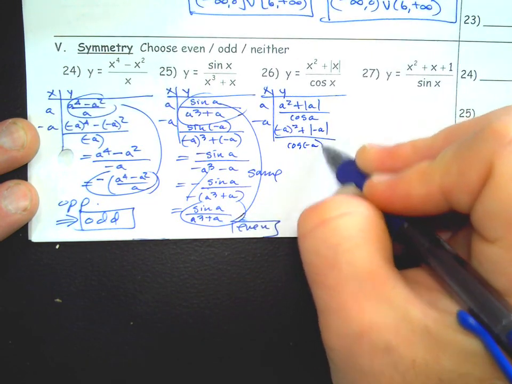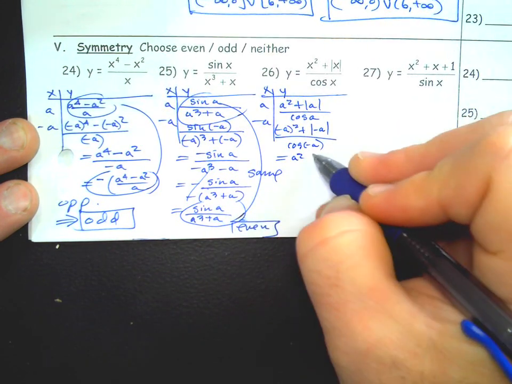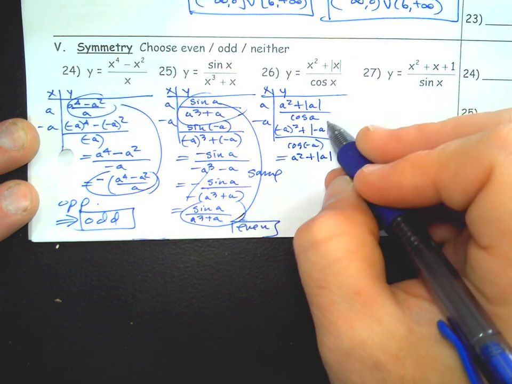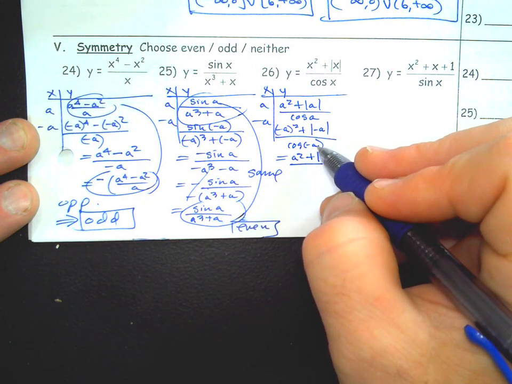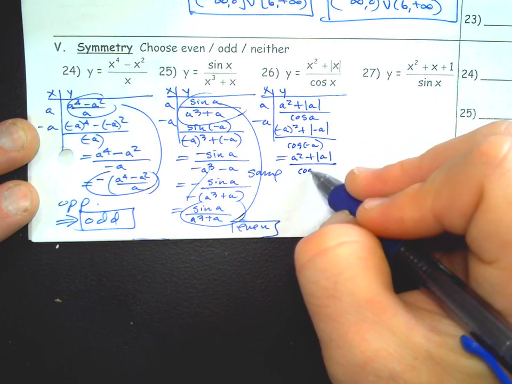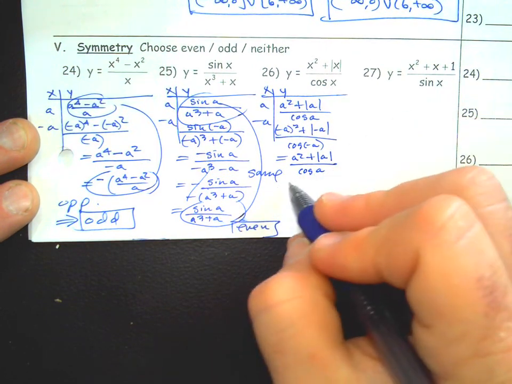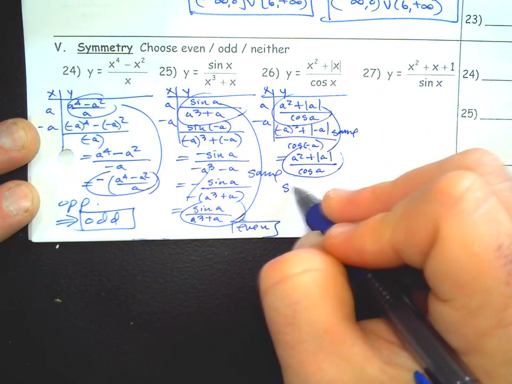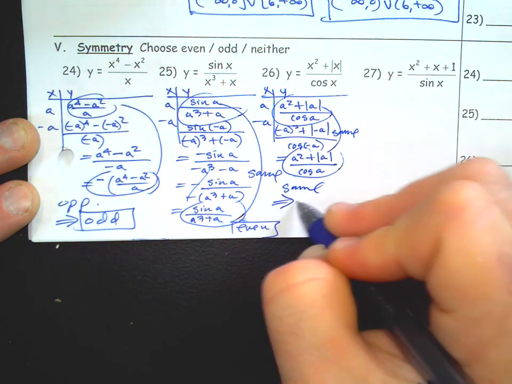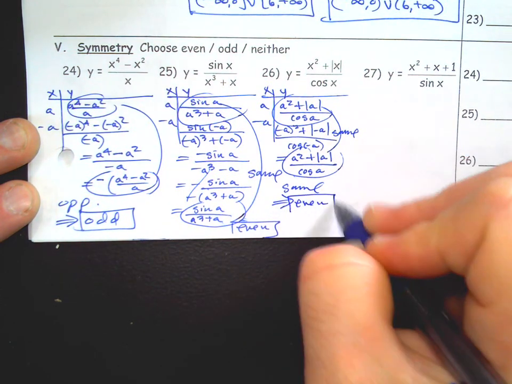It's going to be positive a squared plus the absolute value of a. The absolute value of negative a is the same as the absolute value of positive a. The trig identity for cosine of negative a is that it's the same. And so these all come out the same, and it is an even function.